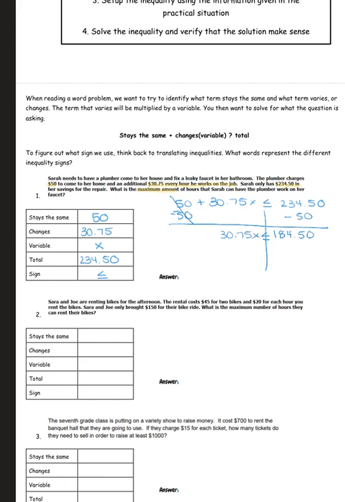Then we're going to divide both sides by 3075. That cancels. We do not have to flip the sign, and I get 6. So x has to be less than or equal to 6 hours.